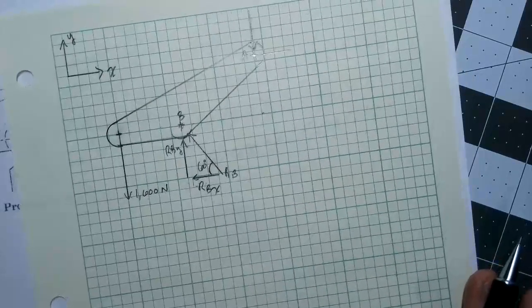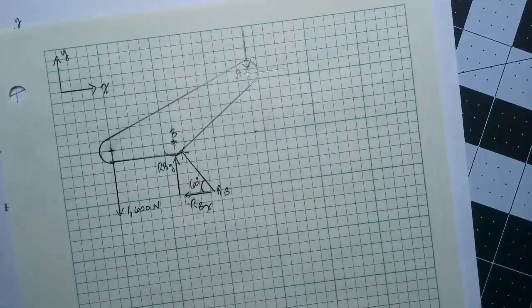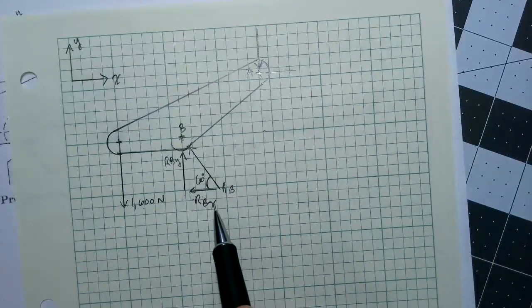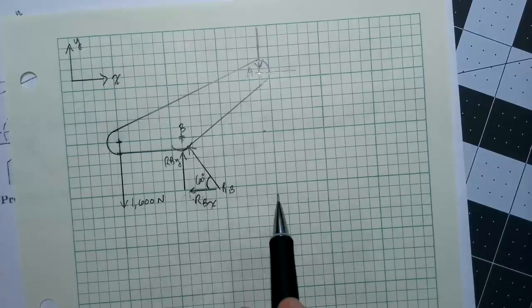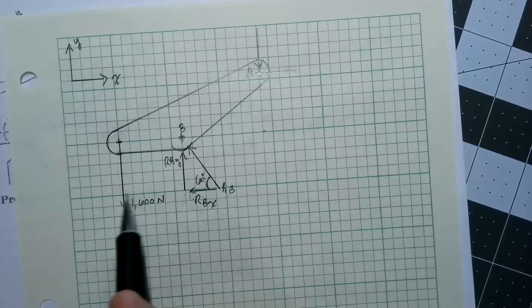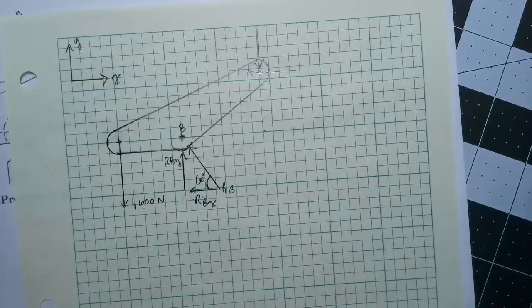Then, if we further look at this, the only x-based reaction or force we have is RBX, and it's going to the left. Therefore, RAX has to be going to the right.